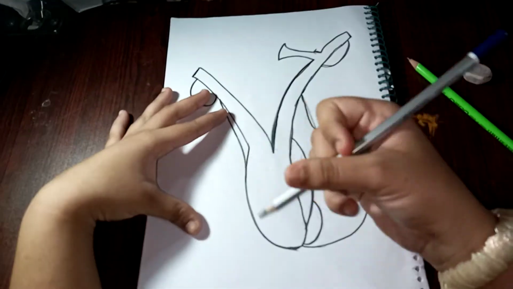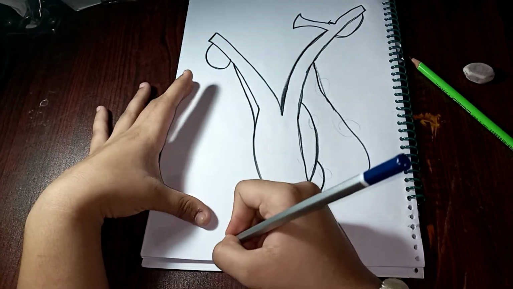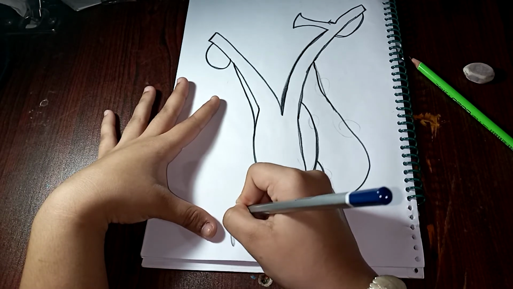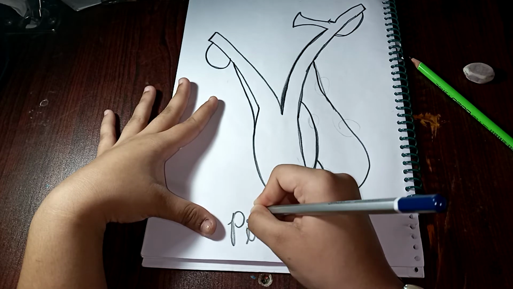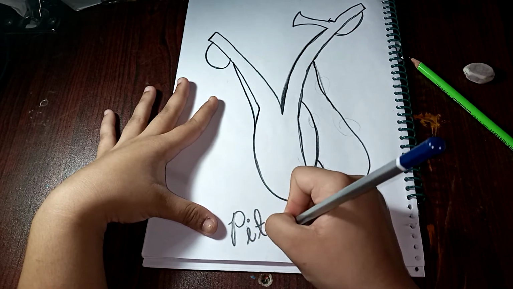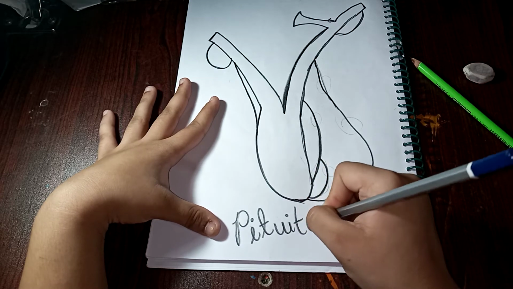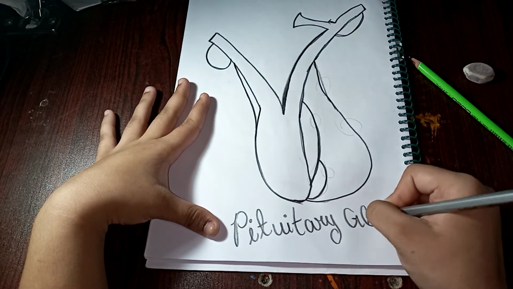So now let's give the diagram a name, which is pituitary gland.